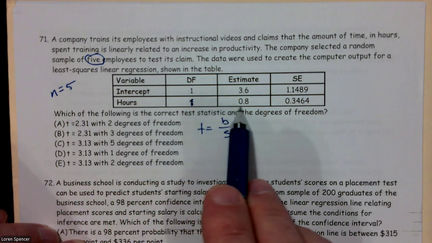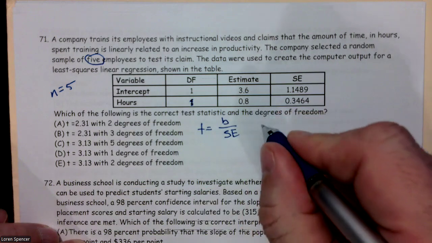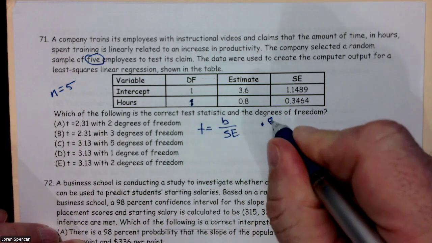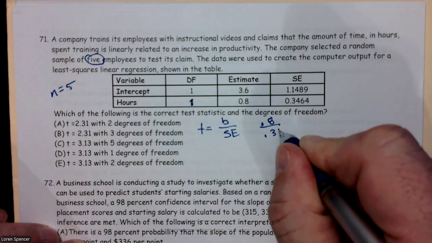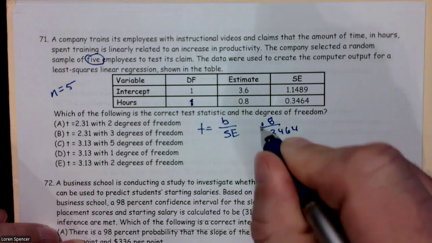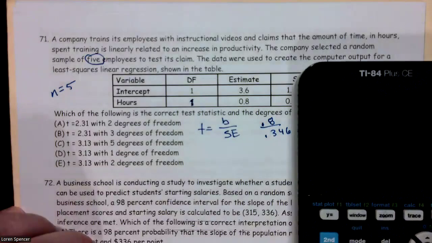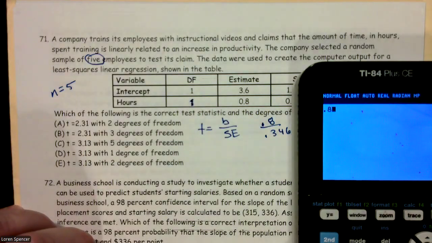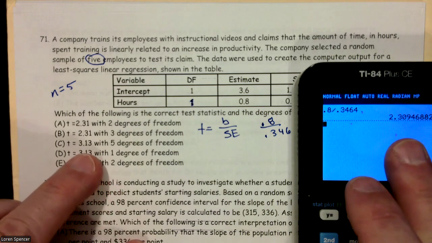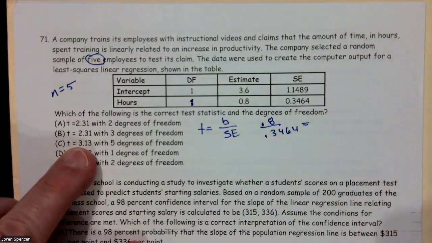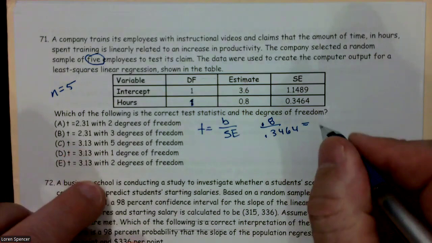My slope is 0.8, so 0.8 divided by 0.3464 should give me t. Let's see what that does. I get a t statistic of 2.31, or 2.309.